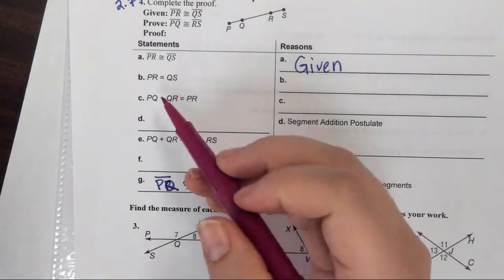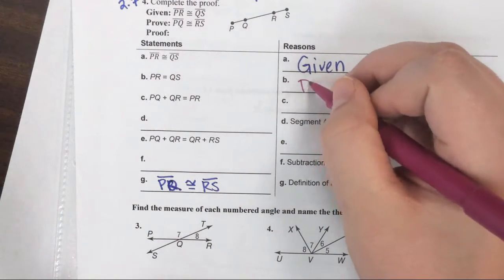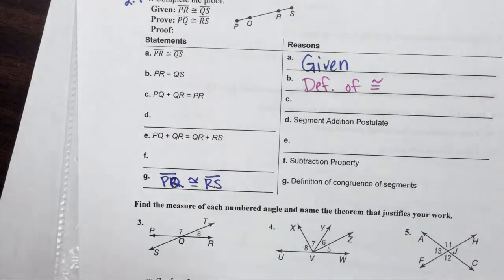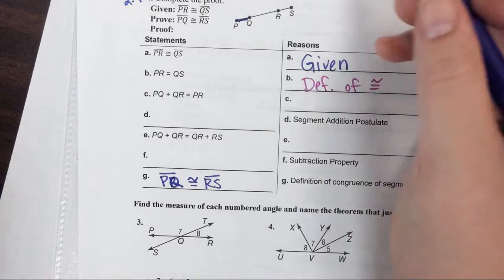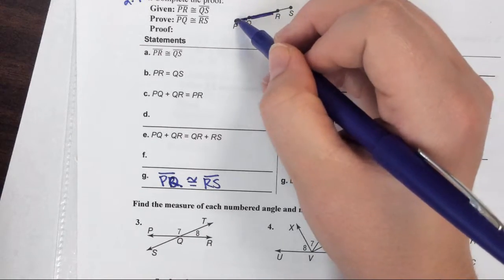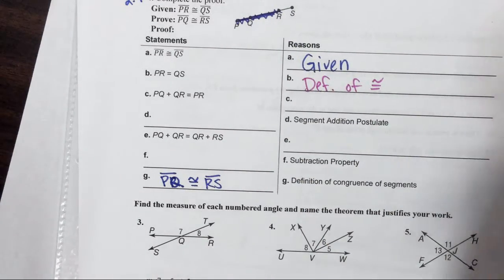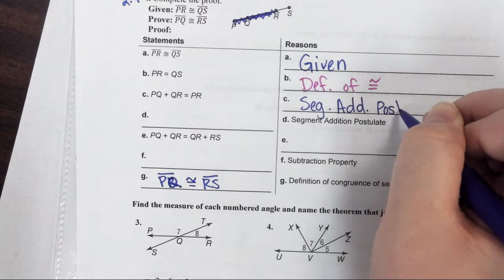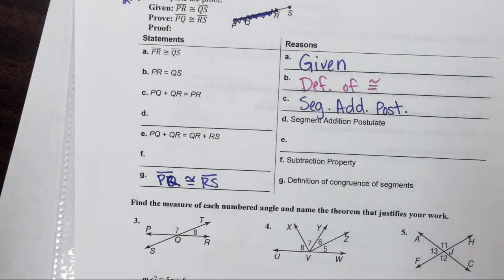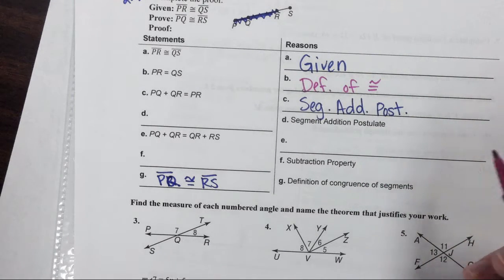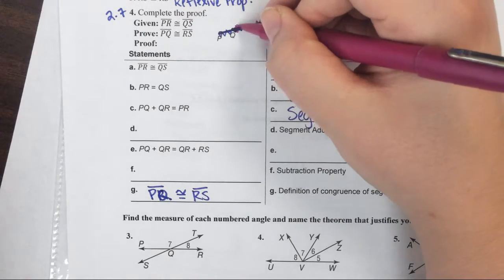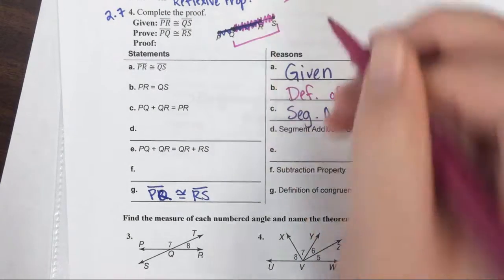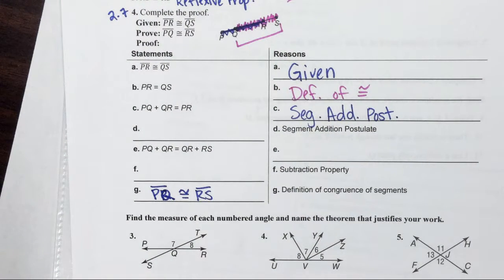Okay, line B, they've dropped the congruent symbol. Anytime we drop the squiggle, we say that's definition of congruence. PQ plus QR equals PR. That sure does look like the segment addition postulate. Oh, but line D says segment addition postulate. We've seen proofs where we can use it twice because there's another line segment up here that I could write the segment addition postulate with. I could do it with QR plus RS equals QS.